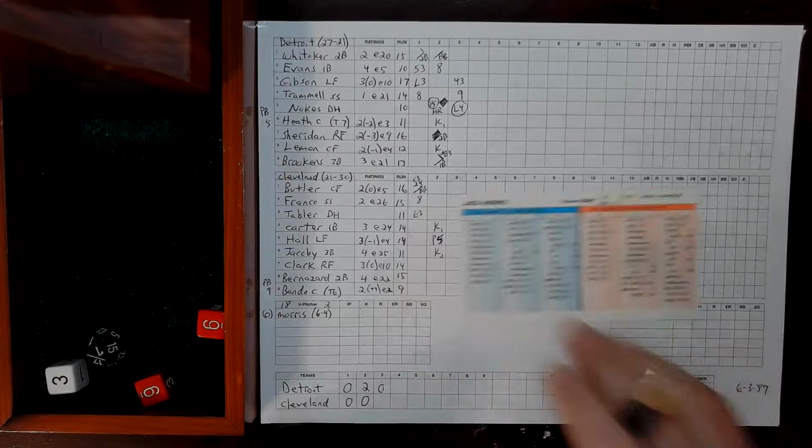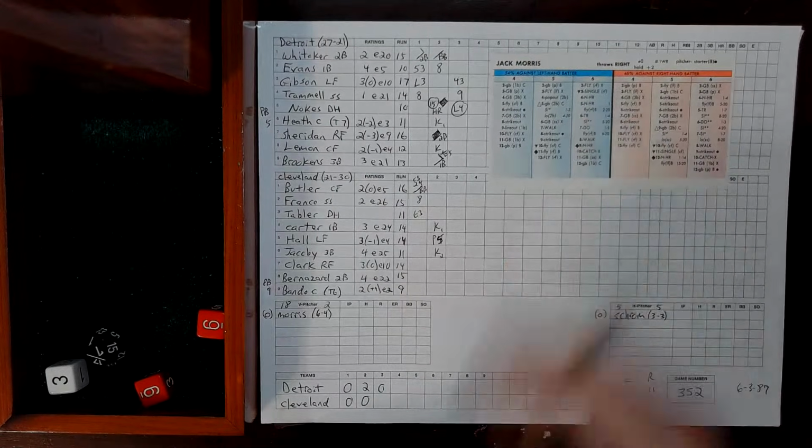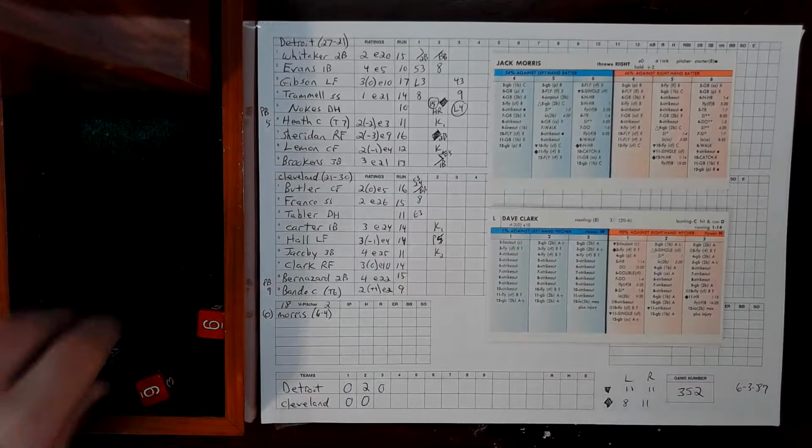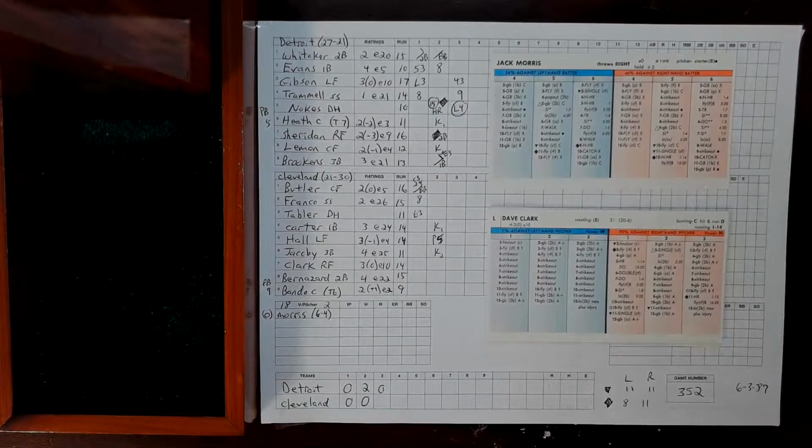Next game will either be tonight or tomorrow. Haven't figured it out. I might try to do one tonight, and that would be Kansas City at Milwaukee. I believe that's Mark Gubicza against Lynn Barker. I think that's the matchup.